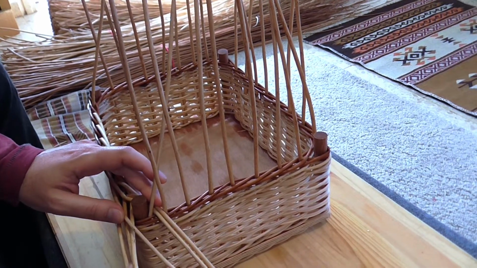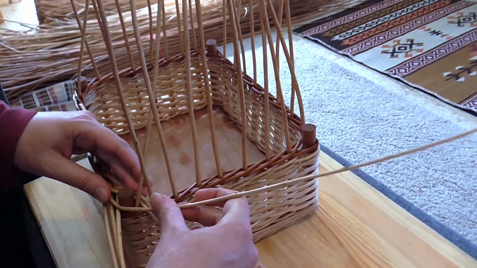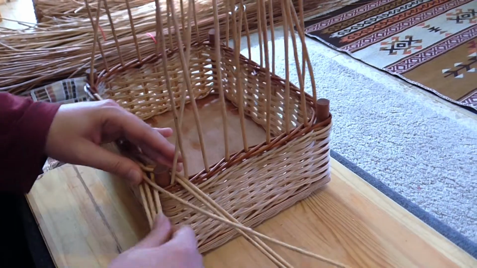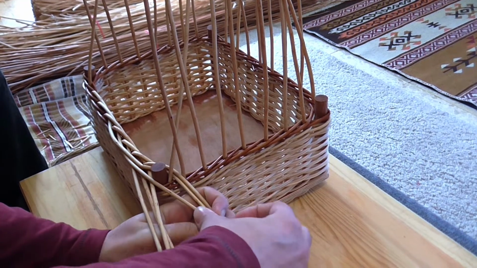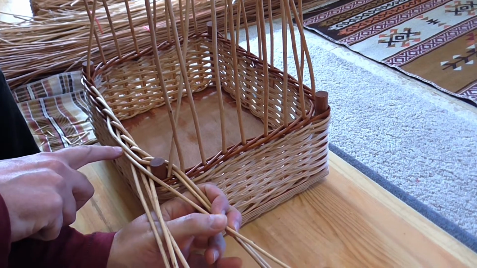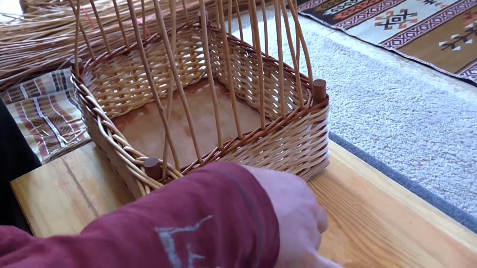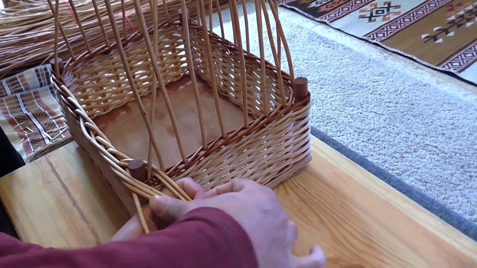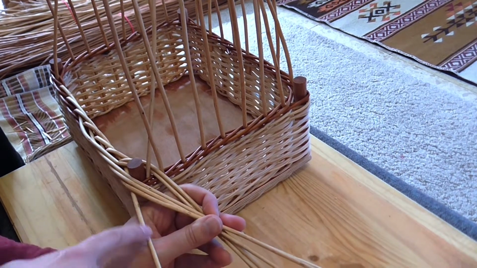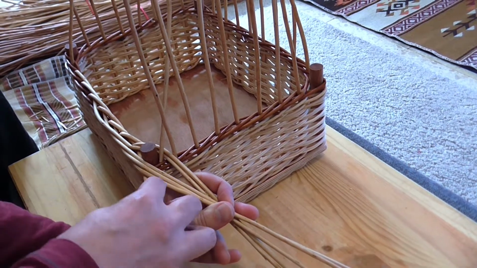So what happens here is that instead of just weaving it regularly, we're beginning to pile them up, from the most left one to the most right. We're piling them up, one, two, three, and then the fourth one, the last one here, will climb above all of these.